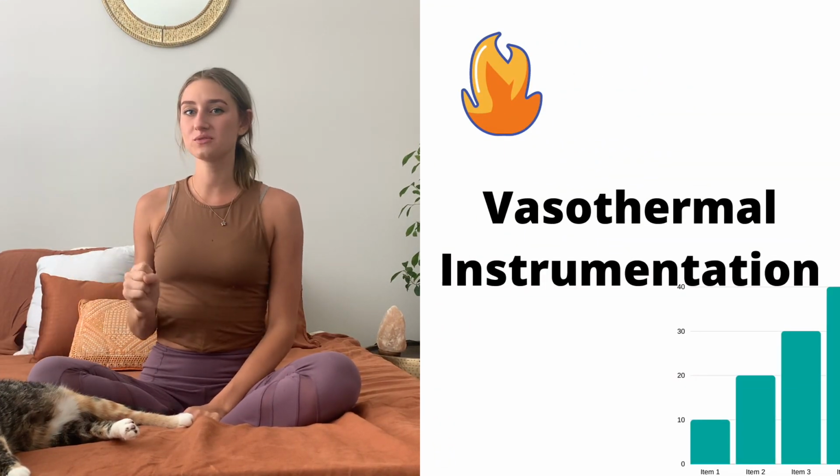Vasotherm. So you learn what happens when you scan the body with an instrument that reads different heat temperatures and some other different instruments, but you learn how those correlate into patterns along the spine.